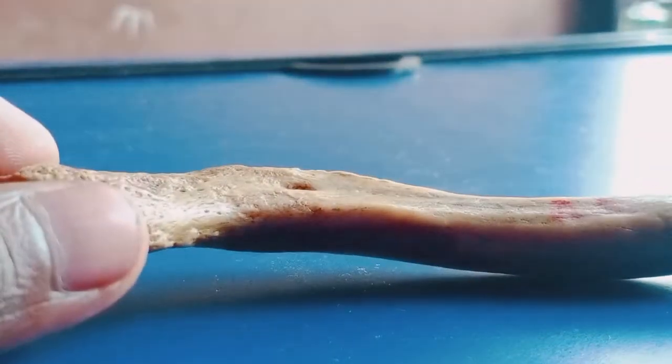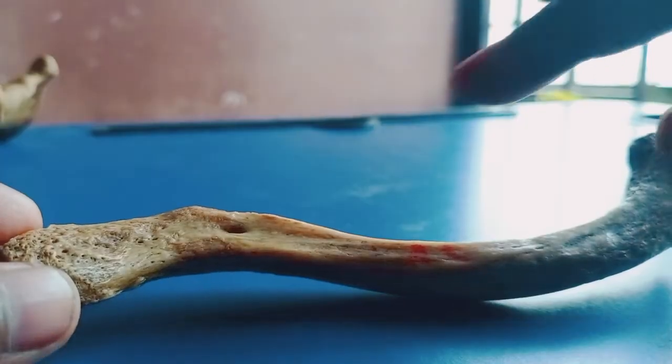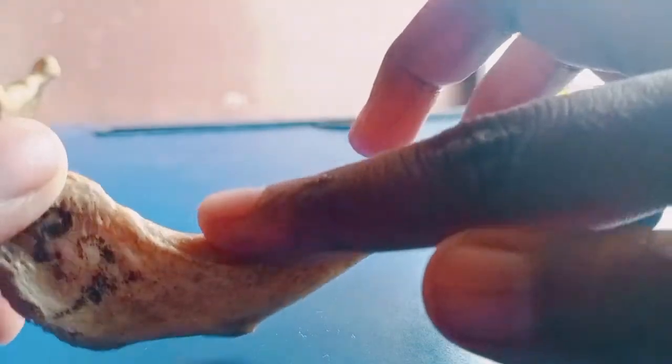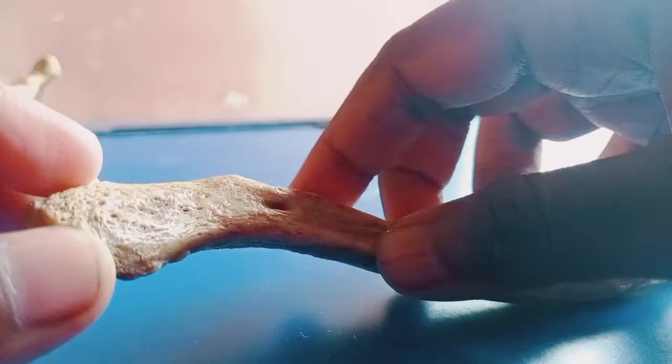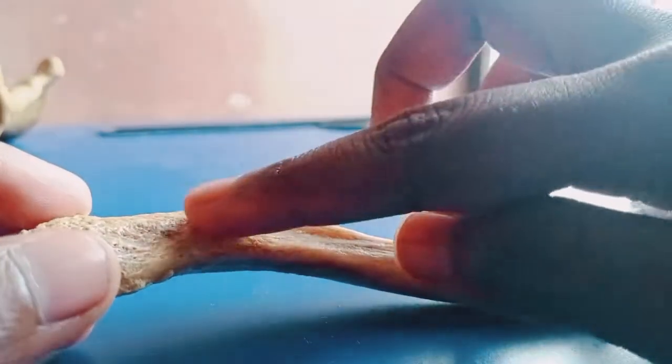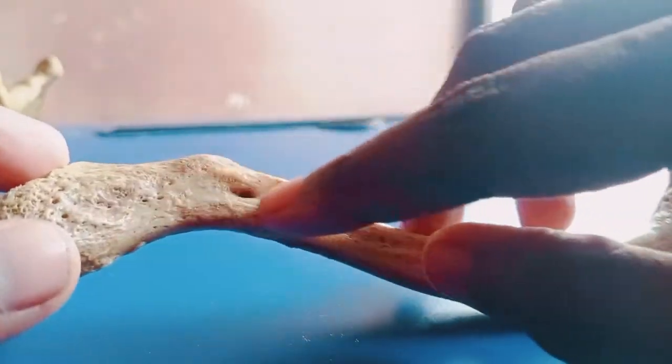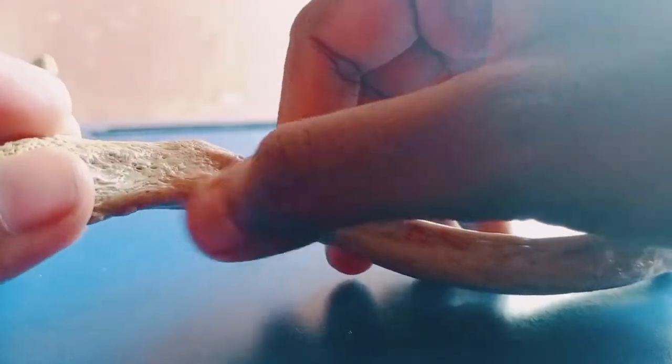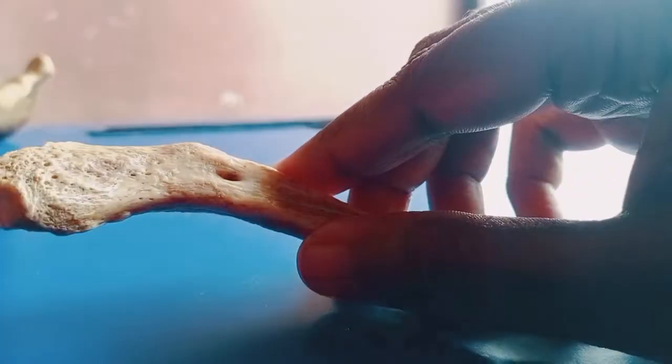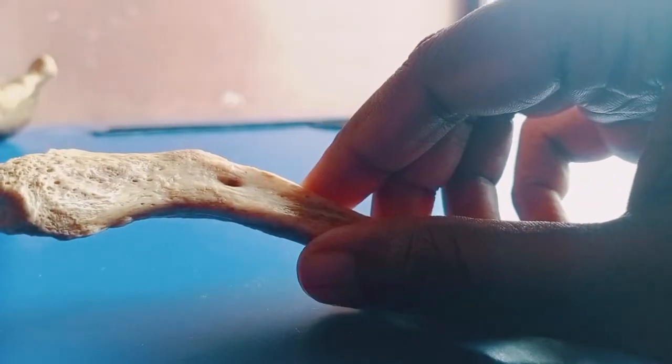In the lateral 1/3 there are two surfaces and two borders. The surfaces are the superior surface and the inferior surface; the borders are the anterior border and the posterior border.